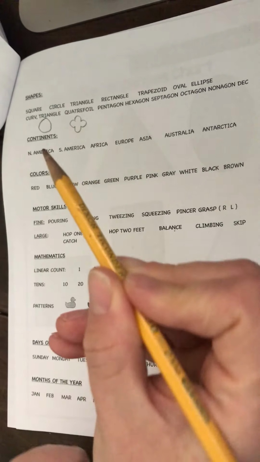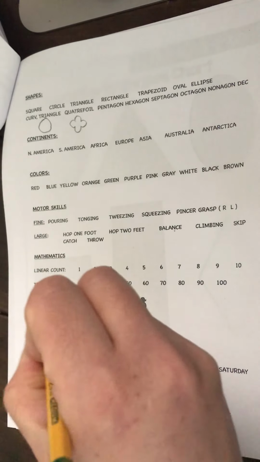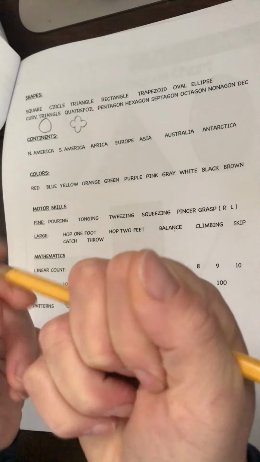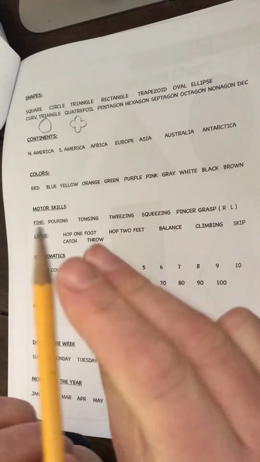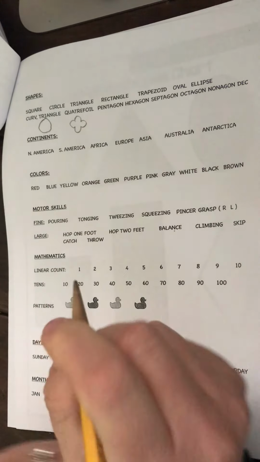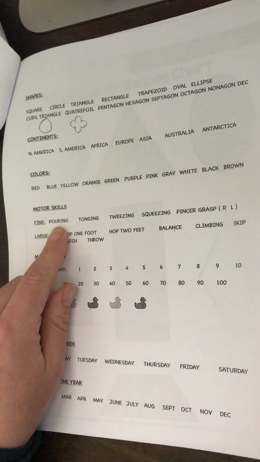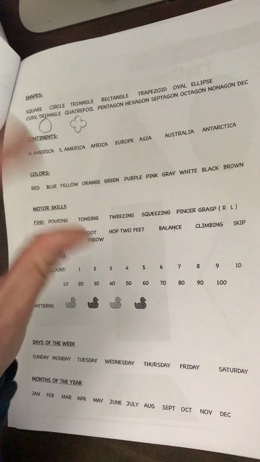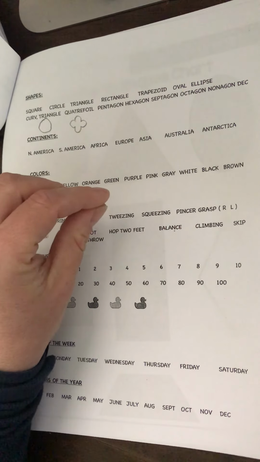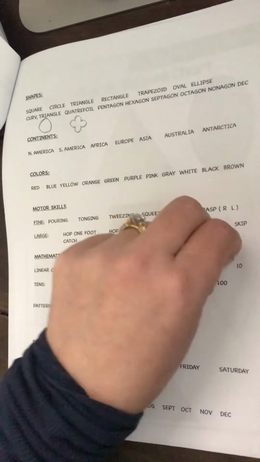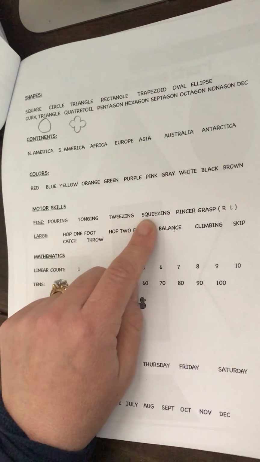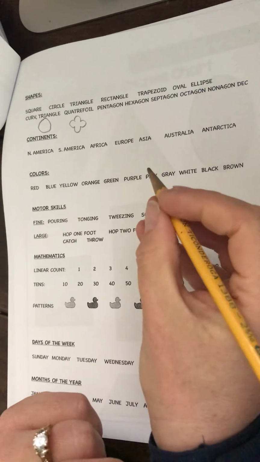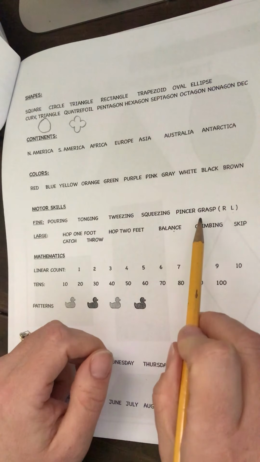I don't know if you'll notice, sometimes they write way up here, and it's really hard to have control. Or like this, there's a lot of this. I even know adults that write like that. But the goal is to teach them 3-finger grasp. So when we're talking about fine motor skills, when it says pouring, I get little containers and have them pour back and forth, or tonging with tongs, tweezing with tweezers, tweezing corn, tweezing little beans and putting them. Maybe I can show you some examples of that. Squeezing oranges and lemons, and the pincher grasp is this. And if they're right-handed or left-handed, I always circle that.